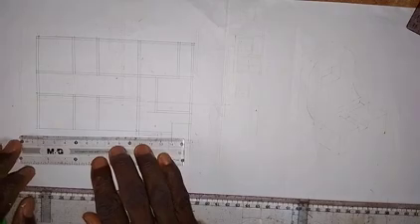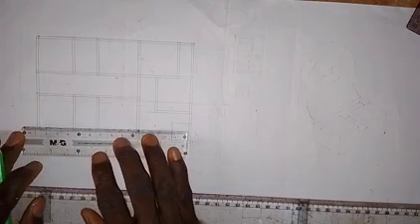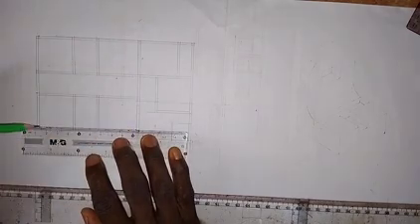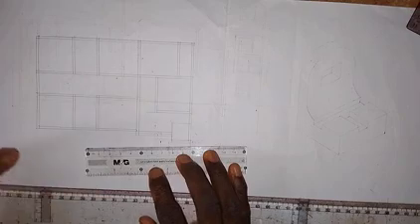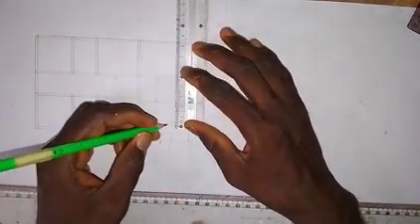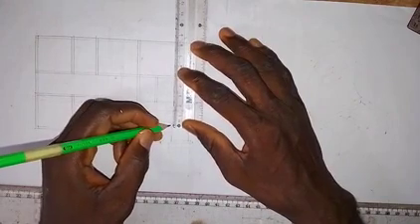So we are taking 2 millimeters for the thickness of the walls. Alright, so we have this, and then we also have a wall here.